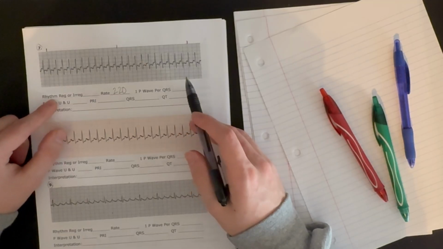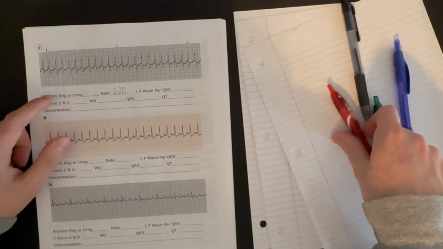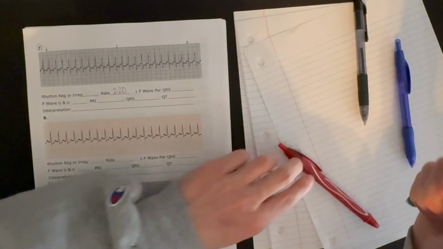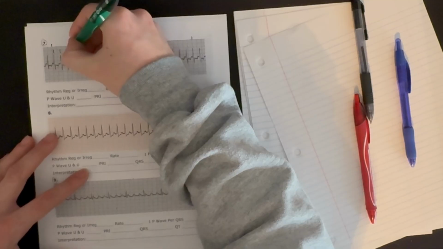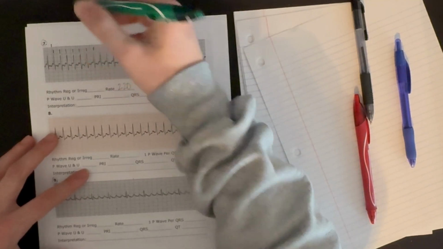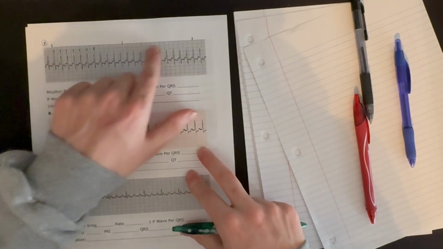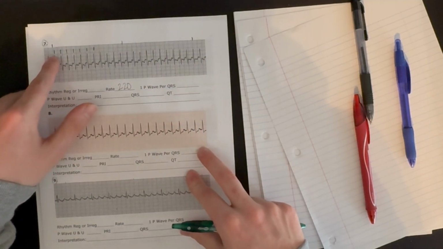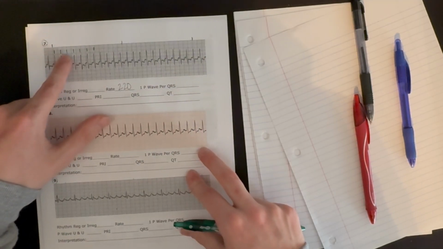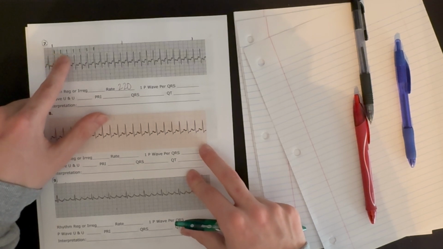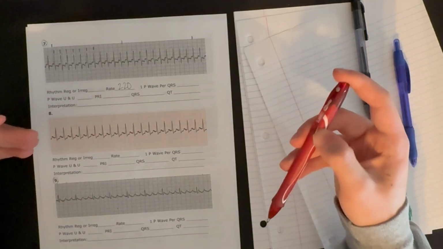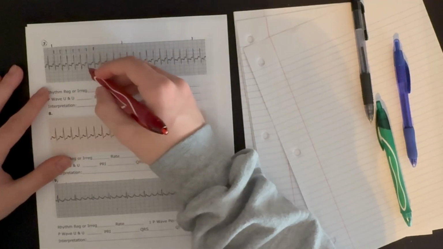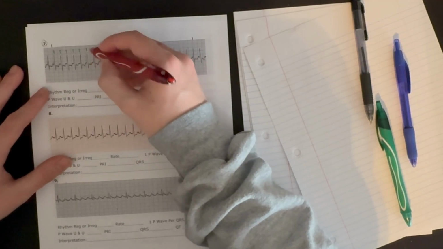Okay, let's look at our rhythm. We'd do this all the way out, but for time's sake, our rhythm is a little less than 1.5 large boxes, and it stays consistently that long. So that is a regular rhythm. We can also check our P waves. Now you might be looking at this saying, where are the P waves? So let's break it down.